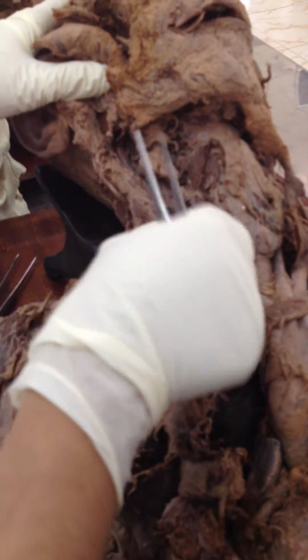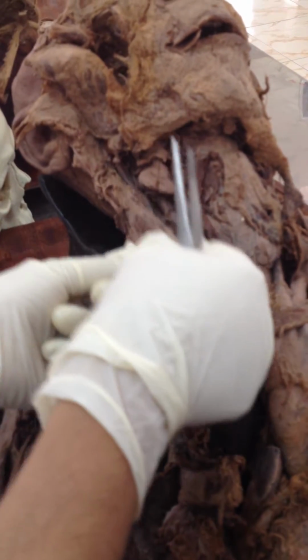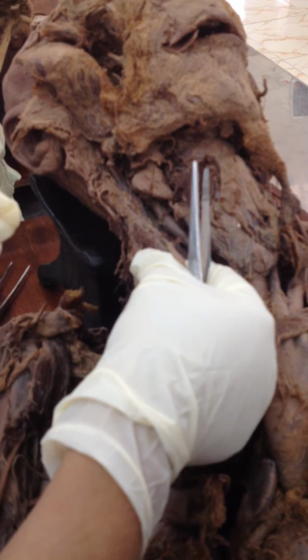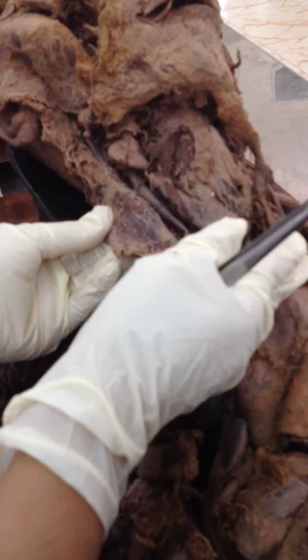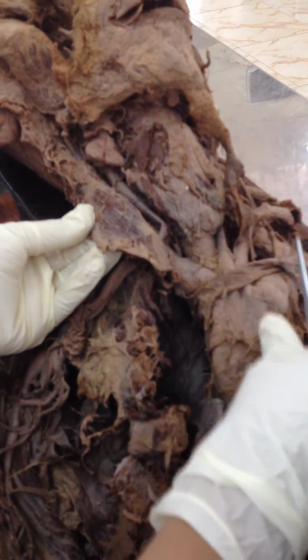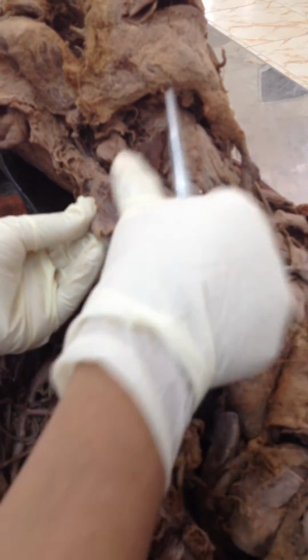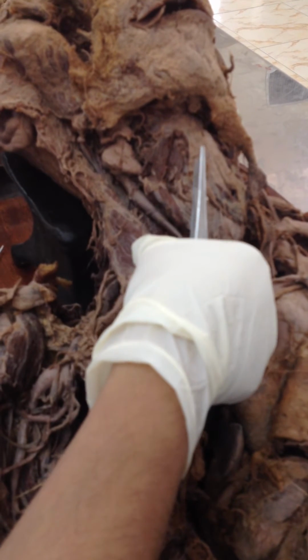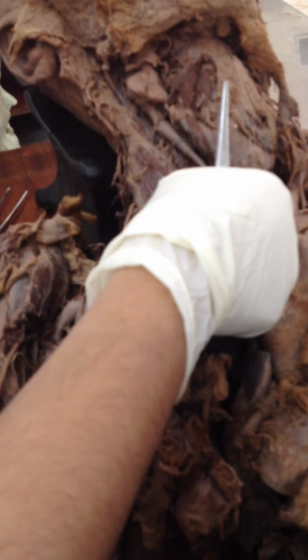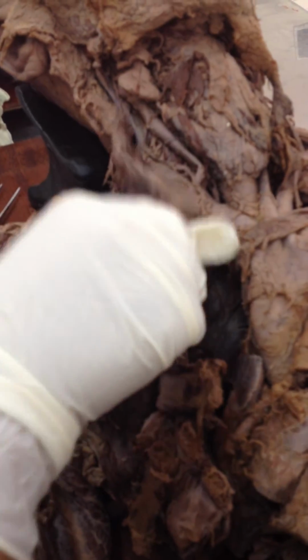First of all, the sternocleidomastoid muscle: the name means this muscle has two heads, sternal and clavicular, from the front portion of the manubrium sterni and from the medial third of the superior surface of the clavicle.